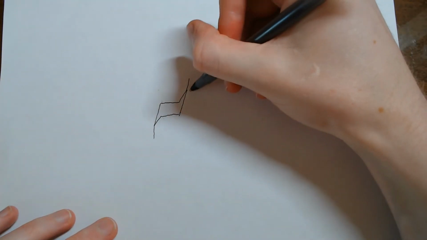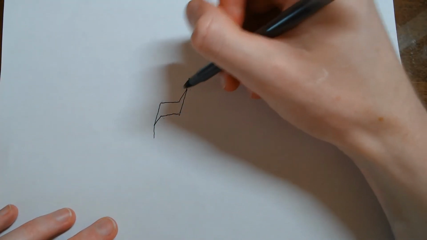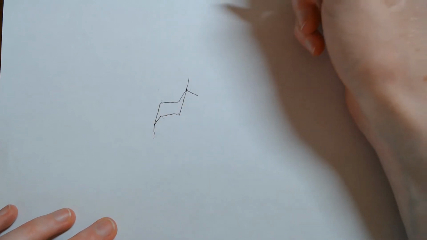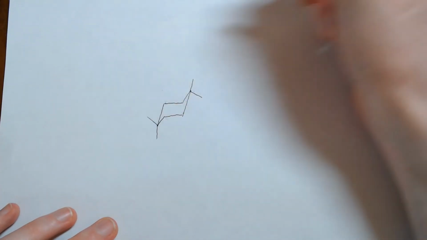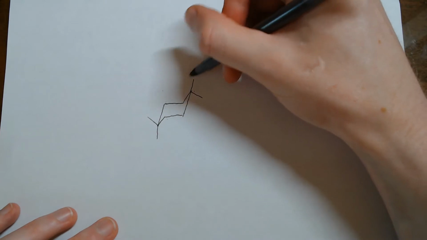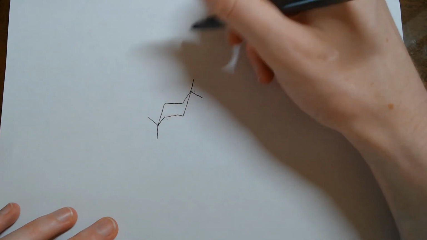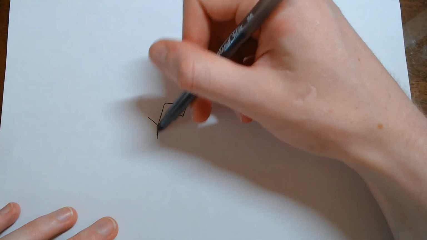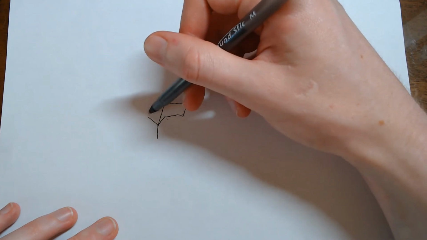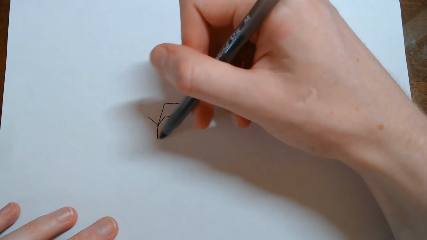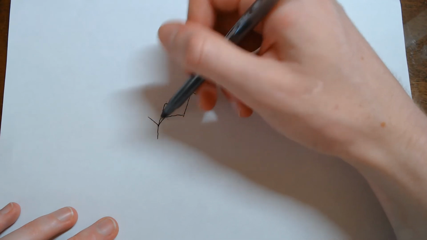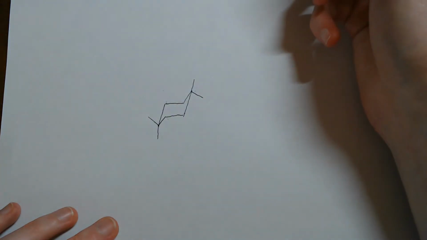So for the drawing, these axial ones are also going to have an equatorial one. So here's an equatorial and here's an equatorial. And since this axial is facing upwards, this equatorial will be downwards. And since this axial is facing downwards, this equatorial is going to be upwards, because otherwise it will get too close if you're pointing both downwards, and it will be energetically unfavorable.